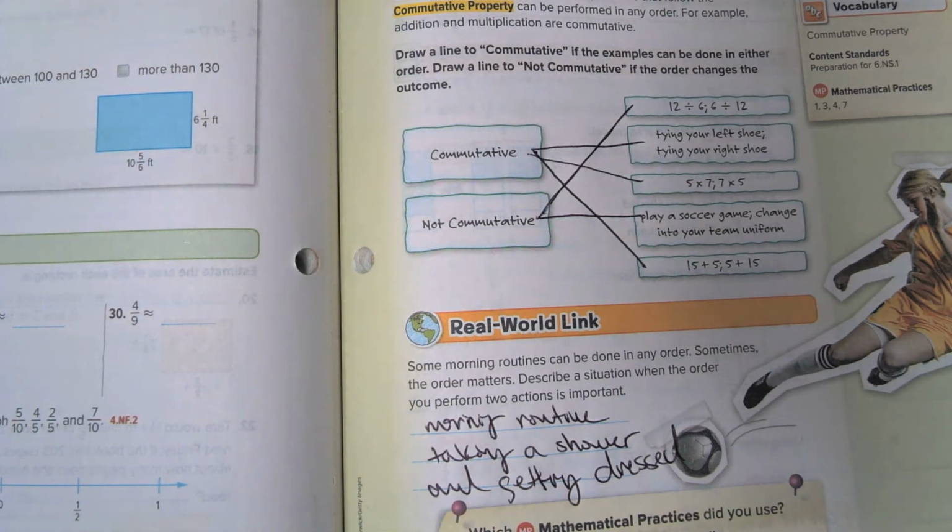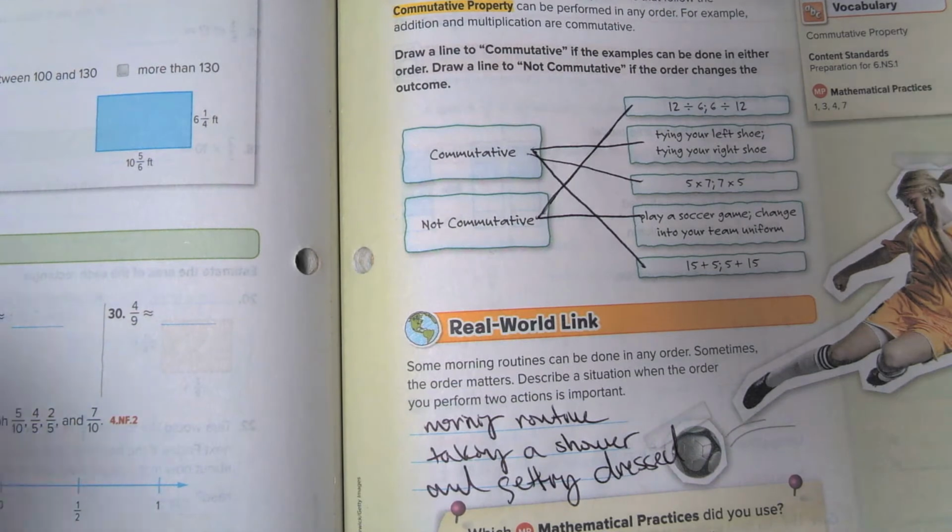Something that wouldn't matter would be if you decided to tie your shoes before leaving, like I said before. It doesn't matter which order you tie your shoes in. Another example of when order matters: clearly, you're going to put your socks on before you put your shoes on. You're not going to put your shoes on and then put your socks on. It doesn't make sense.